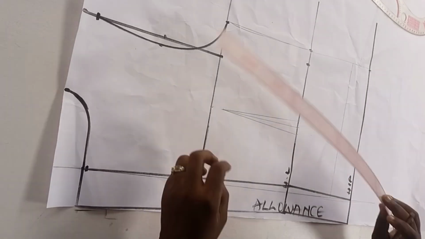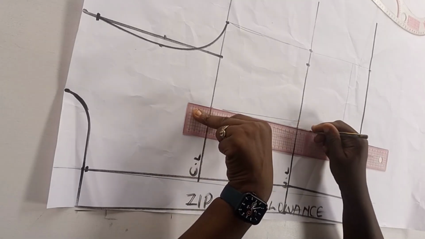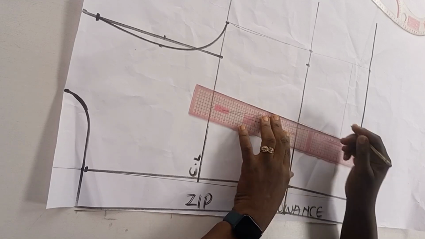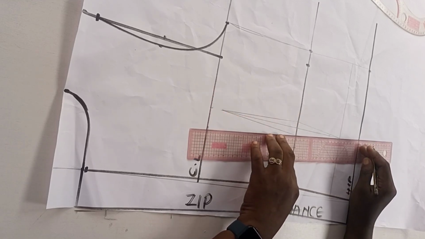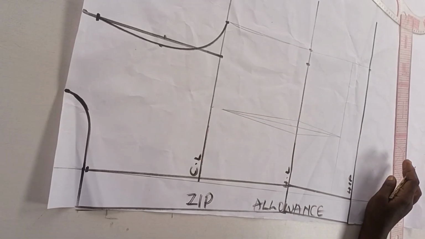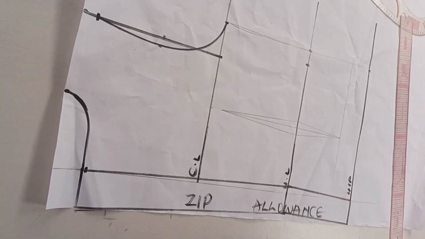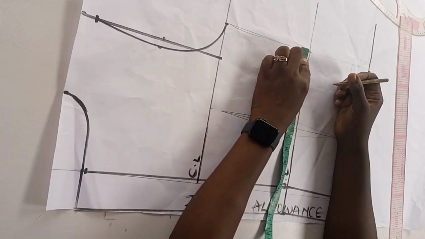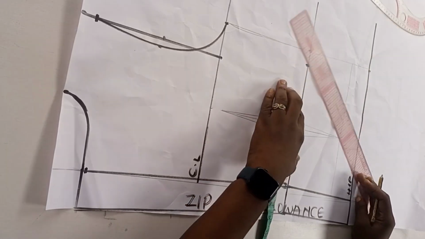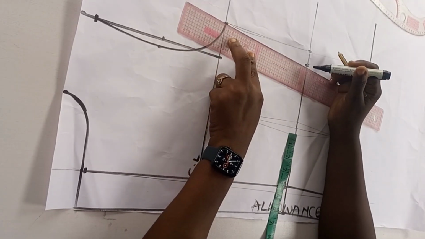So from the half length, I measured 5 inches downward and then extended my dart leg from the half length down to the 5 inches line marked. And so this is to tell you that the dart is not actually getting to the hip line. So this 5 inches line that we drew from the half length is actually our corset length. So because of the lacing bar and because this is a corset, I'll take out 1 inch from my waist.